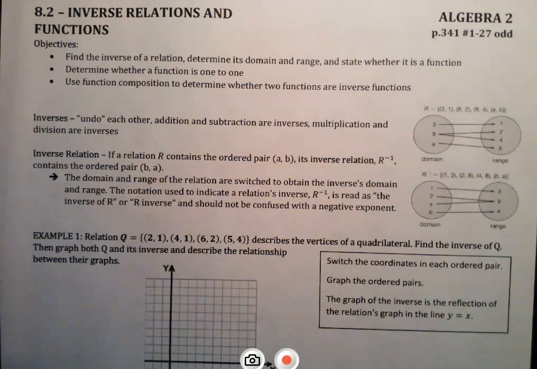So there's a lot of new vocabulary today. First up, inverses undo each other. So we have inverse operations that we talk about all the time. Addition and subtraction are inverses because they undo each other. Multiplication and division are inverses. Okay, so we're going to take this idea of inverse, something that undoes itself, and apply that to functions today.